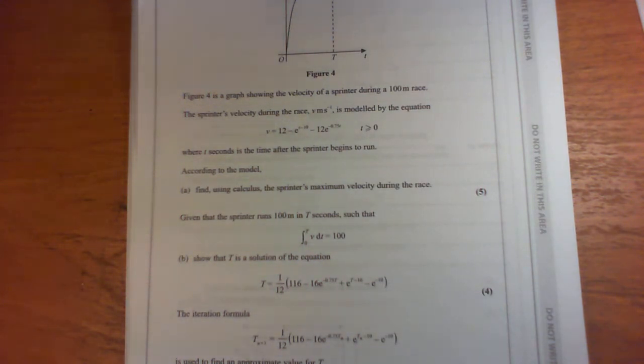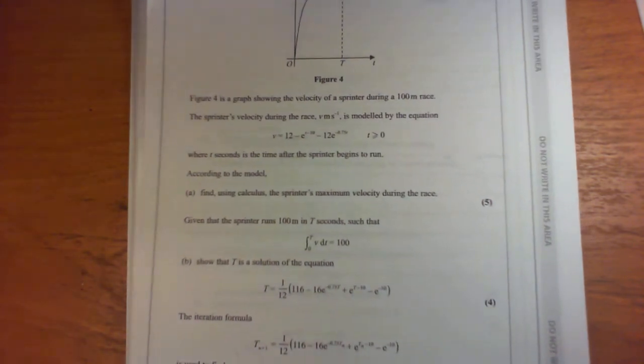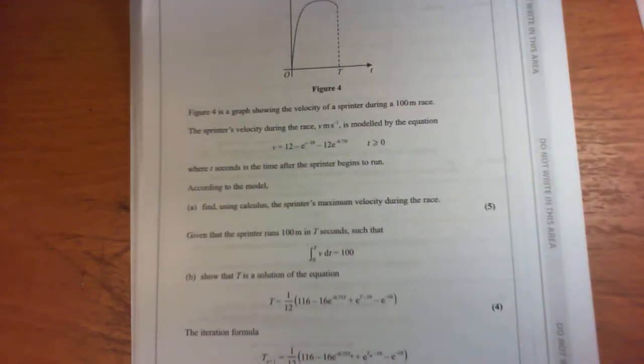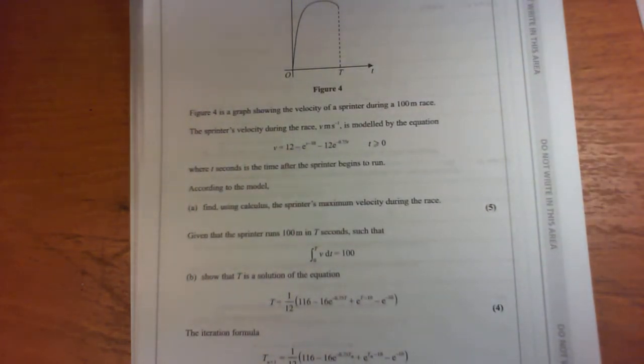Alright, this is another seemingly fairly straightforward calculus question. You need to find the maximum of this graph, or the maximum of this equation here. Now, the figure's a bit more nasty and so on.